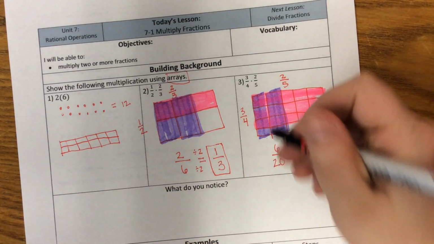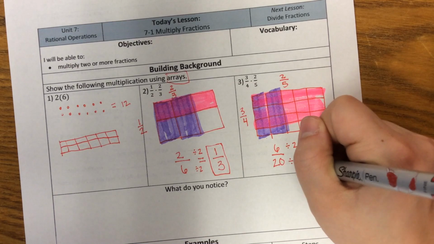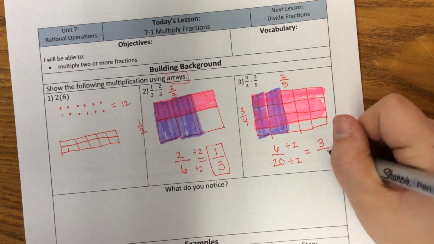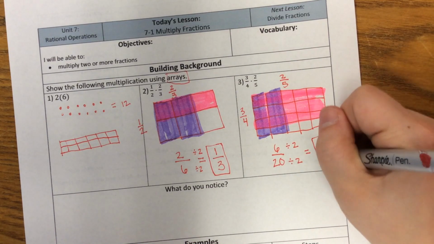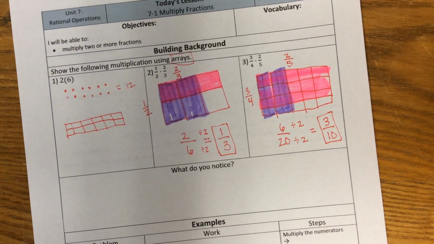Okay, and the last thing I want to do is divide, simplify. They're both even, so I can divide them both by 2. So 6 divided by 2 is 3, and 20 divided by 2 is 10. Okay, so I want to think, what do I notice, and specifically about these two?